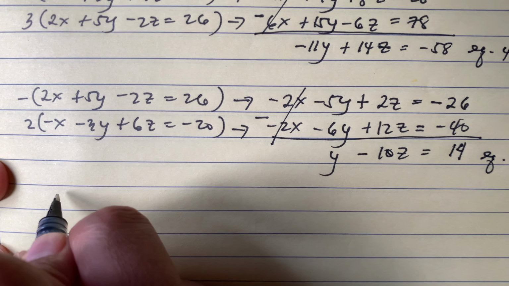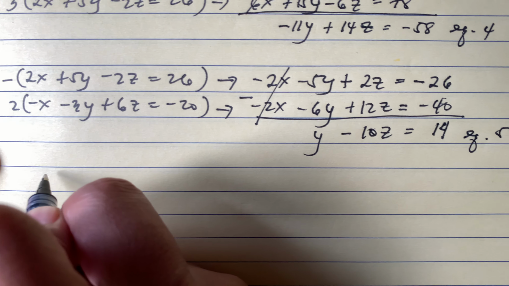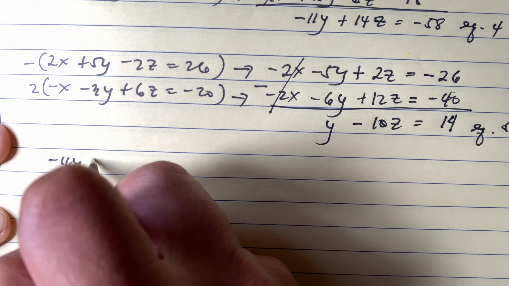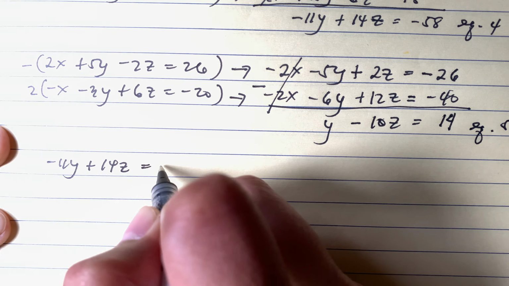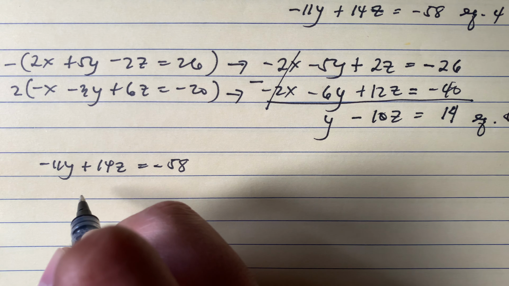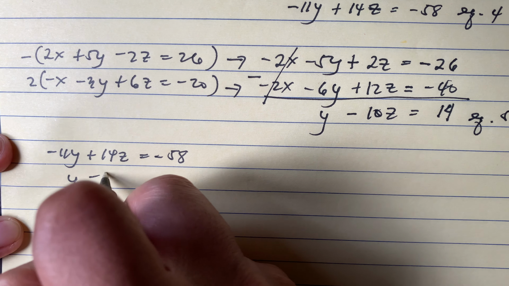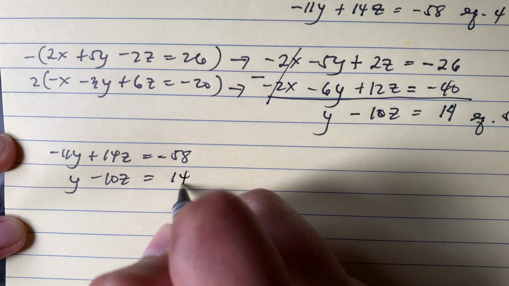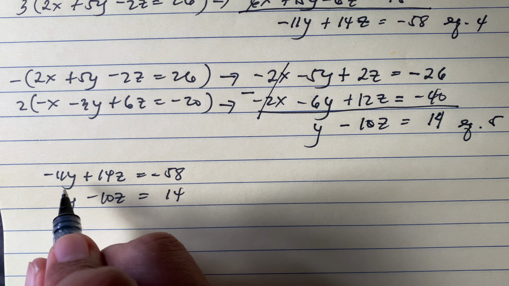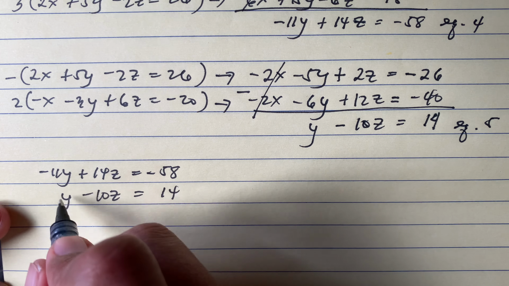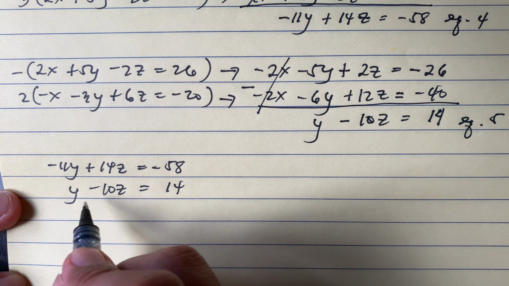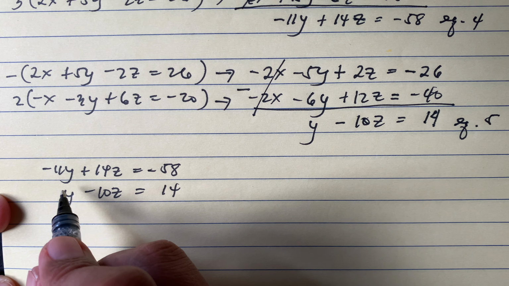To solve this, we are going to use now our equation 4. So our equation 4 is, we have minus 11y plus 14z equals minus 58. Then we have y minus 10z equals 14. So here we are going to transform our equation. We are going to eliminate your variable y. You can also eliminate your variable z. Okay, it depends on you. So let us eliminate your variable y.